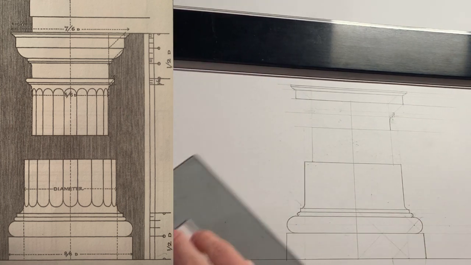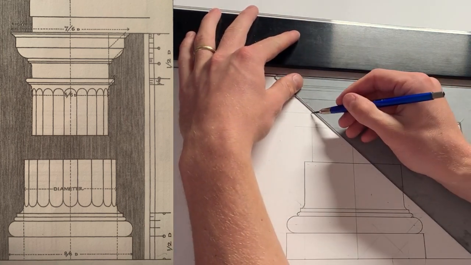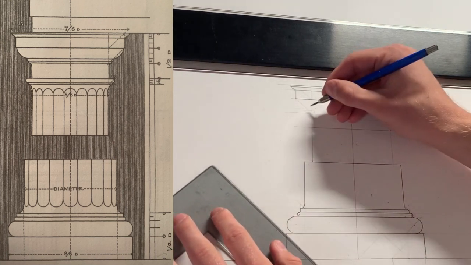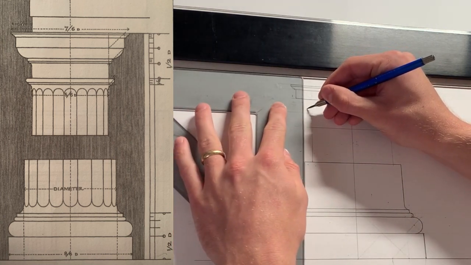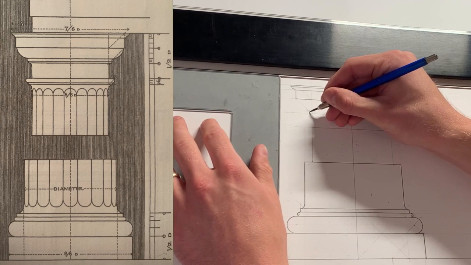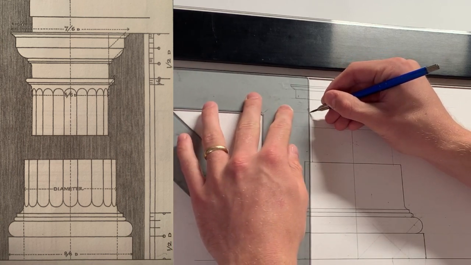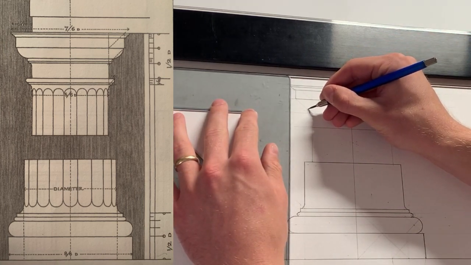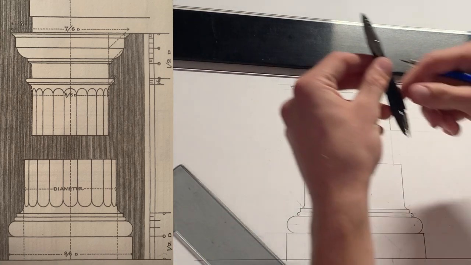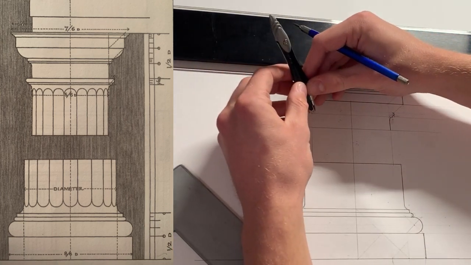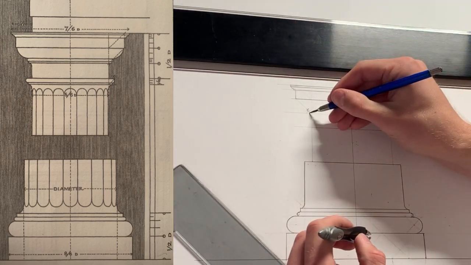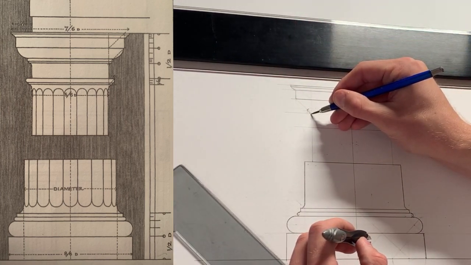Rinse and repeat on the opposite side. So 45 right here, compass point here, drag this down as the furthest extent, construct this with the compass, straight down, and then conge. Again, compass isn't working super great. I'll just freehand it.